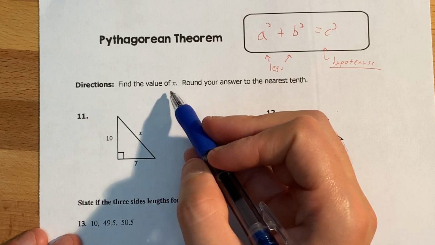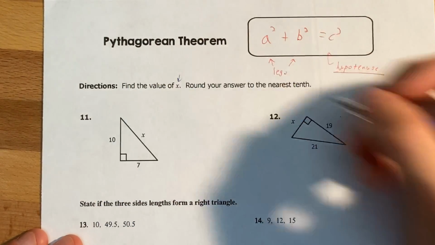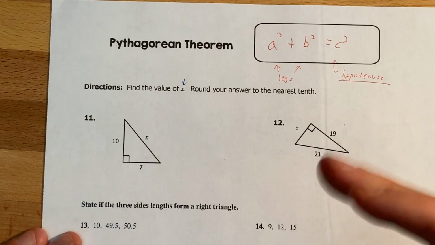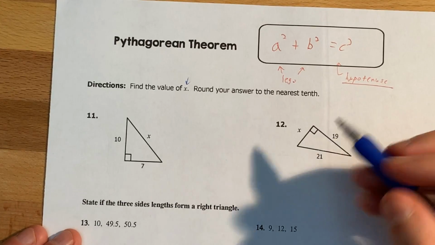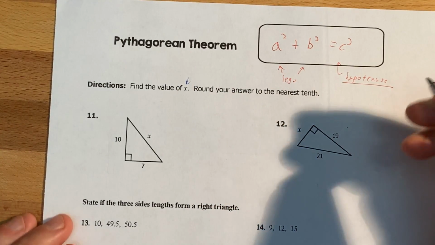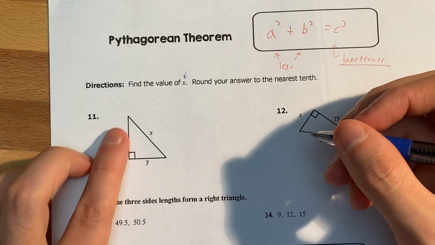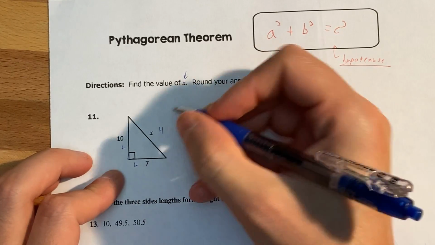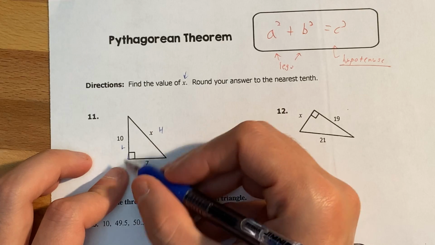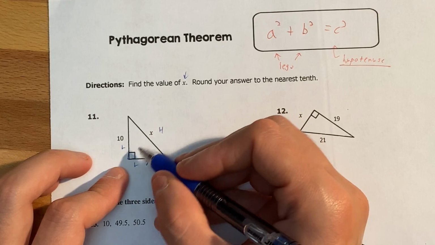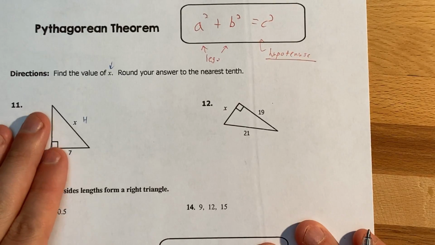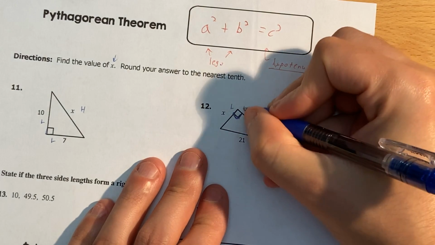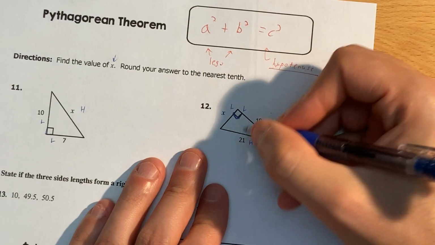So here, it says find the value of x, but it doesn't say if x is a hypotenuse or a leg. It's just saying x. So maybe x is the hypotenuse, maybe it's a leg, and depending on it, you're going to use this formula differently. If this is the right angle, then these two have to be legs, and this one has to be the hypotenuse, because the right angle is next to the legs, and the hypotenuse is across from the right angle. At the same time with number 12, you have the right angle here, so these have to be the legs, and this has to be the hypotenuse across from it.